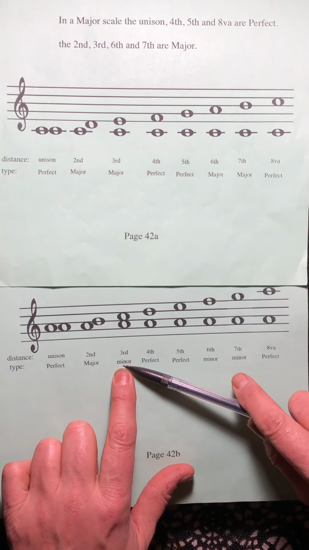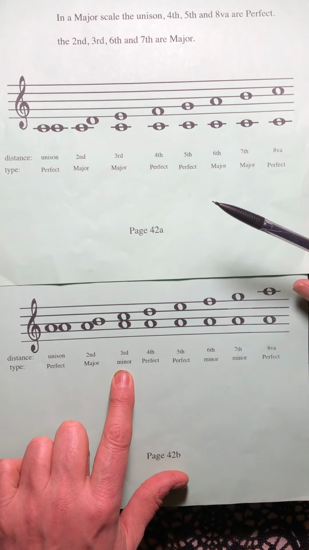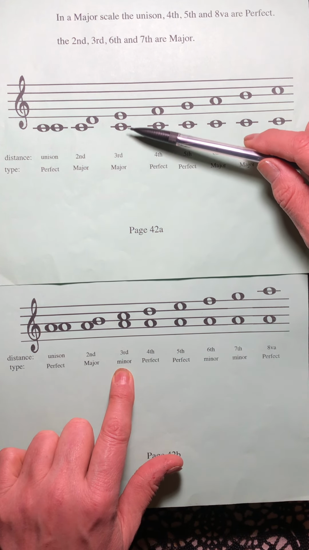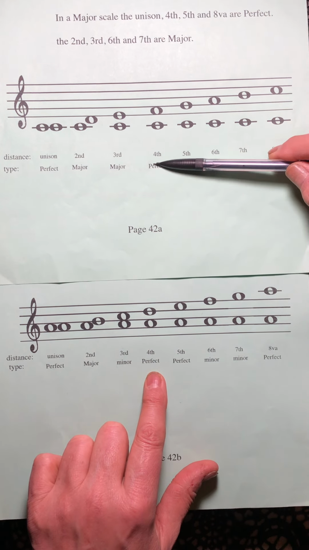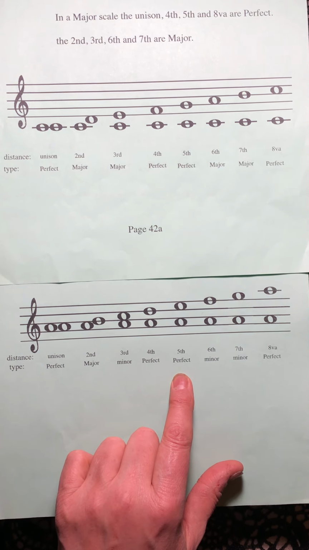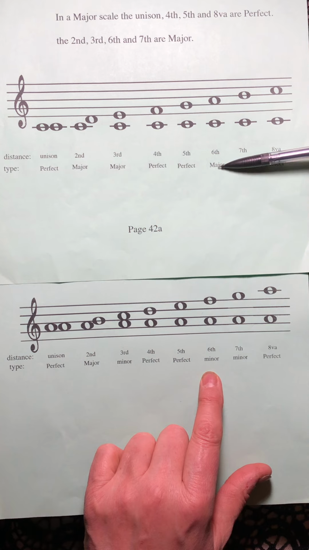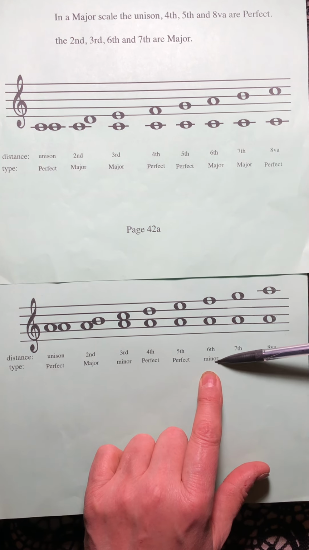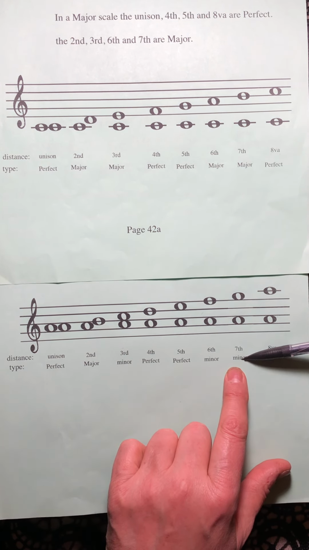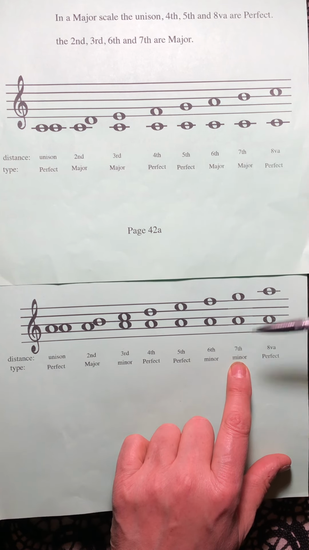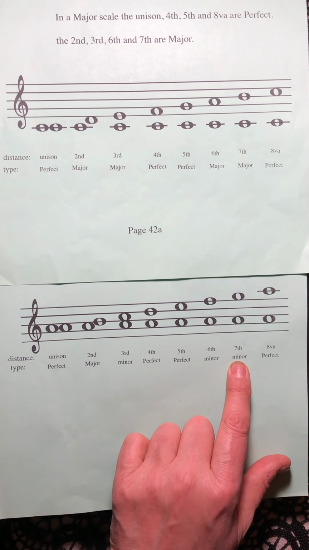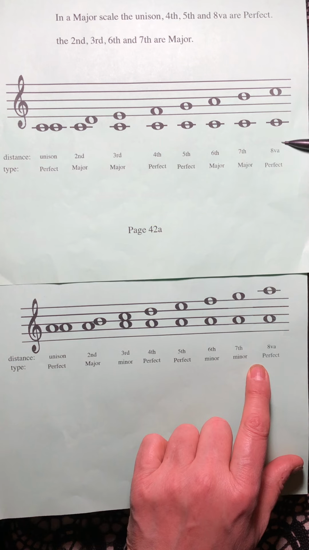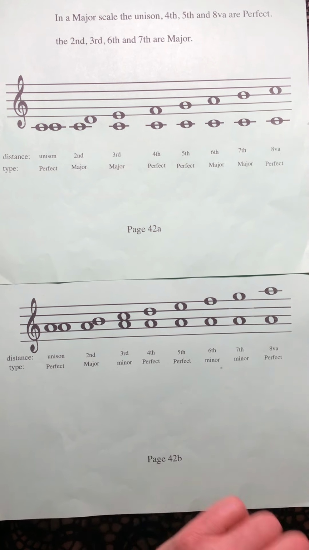Here we have minor third in the minor scale and major third in the major scale. Perfect fourth, perfect fifth, those are the same. In the major, major sixth, minor sixth in the minor. Minor seventh in the minor, major seventh in the major. And then we have perfect octave in both scales.